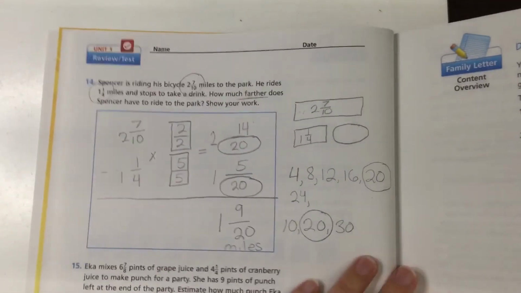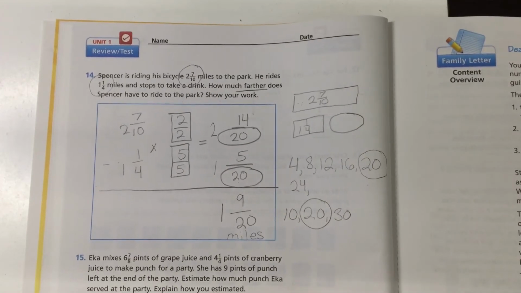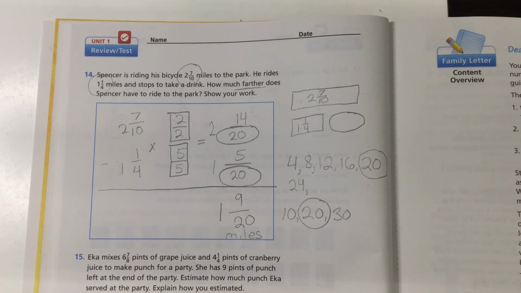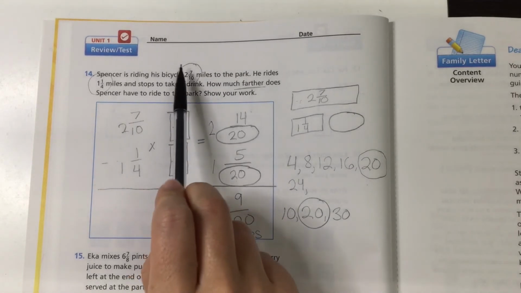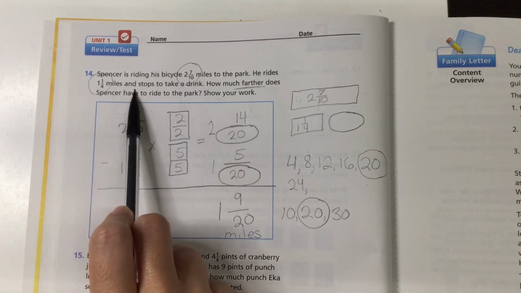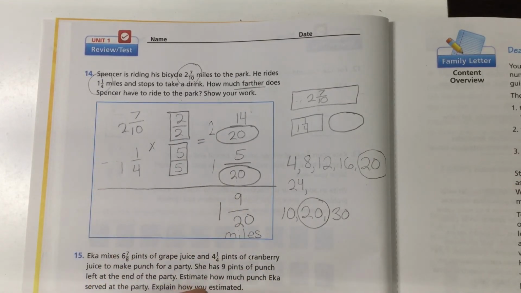Okay, last page. So again, you'll see that this one is already marked up as well. It has two mixed numbers. Spencer's riding his bike 2 7/10 miles altogether. He rides 1 1/4 miles and stops to take a drink. How much does he have yet to go?